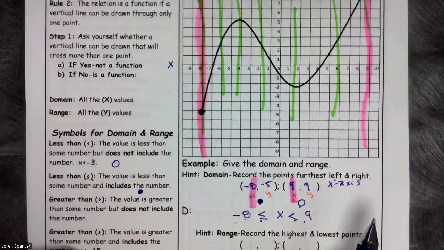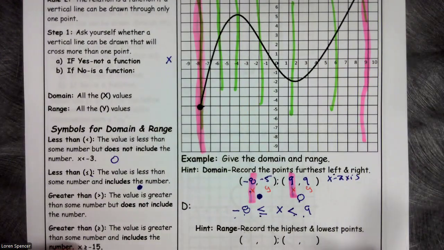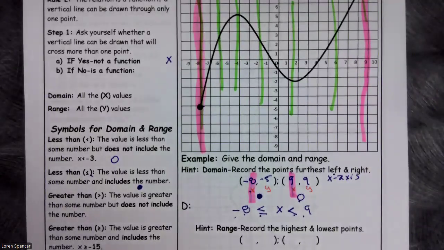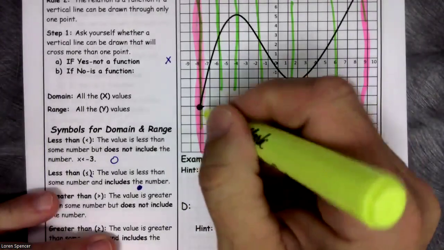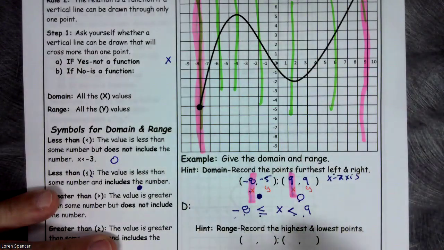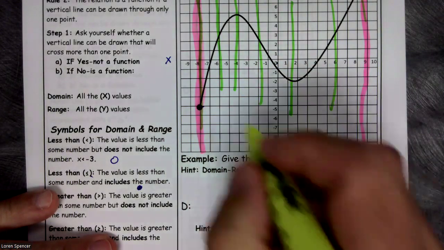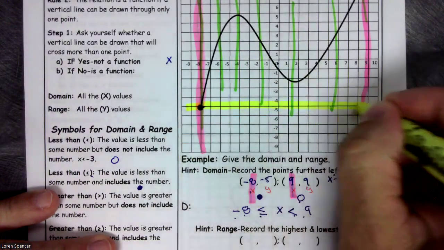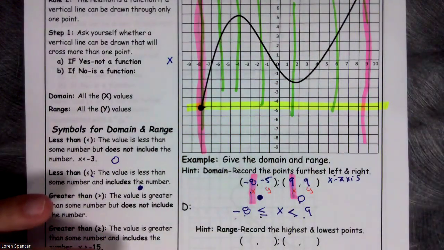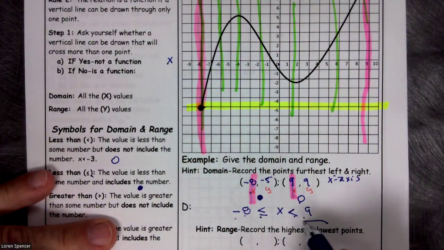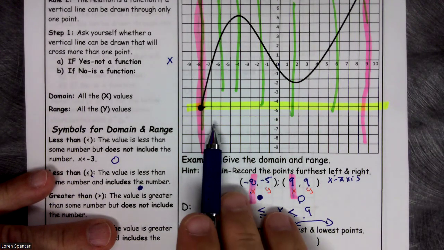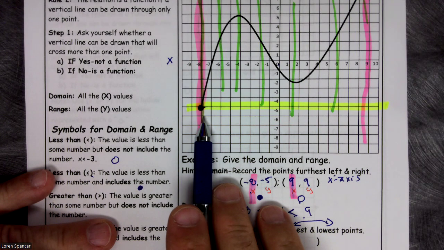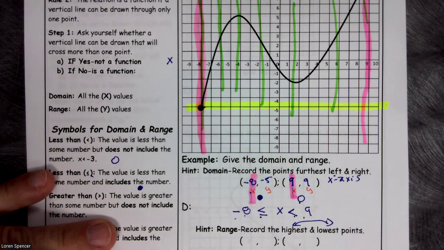So now it wants us to do the same thing for the range. All right. So going with the range, I'm going to look at my lowest point. It says highest and lowest, but really we should probably swap that. Instead of highest and lowest, swap this order and go with lowest and highest. Well, what's my lowest point? Well, my lowest point is -8, -5.